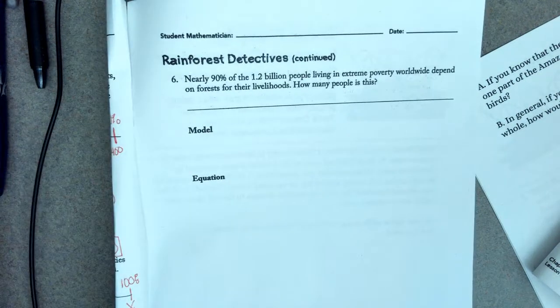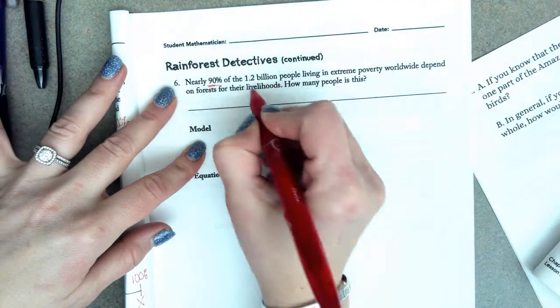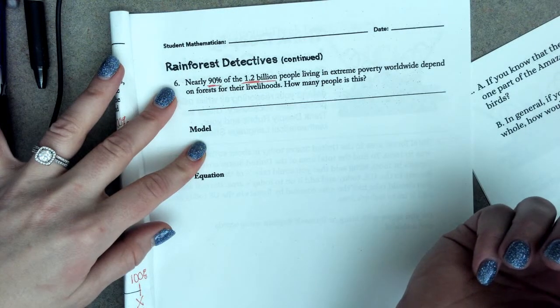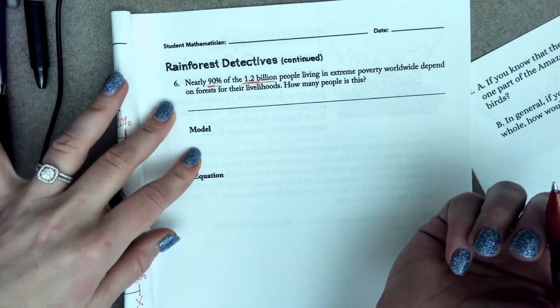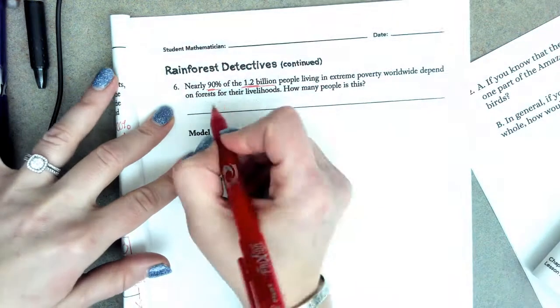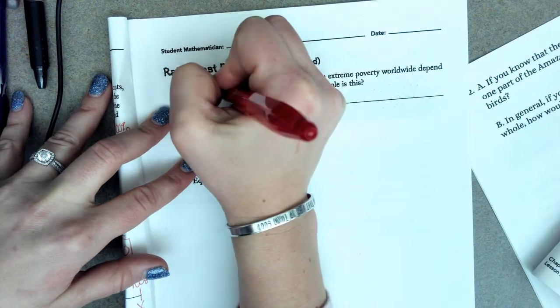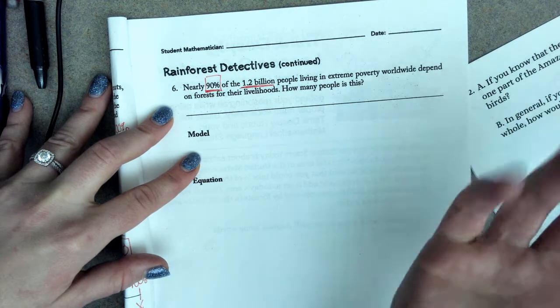All right, page 7. So on page 7, number 6, it reads nearly 90% of the 1.2 billion people living in extreme poverty worldwide depend on forests for their livelihood. How many people is this? So they give us 2 digits right here. But remember, if they give us a percent, we always know that that's going to be over 100%. So really, they give us 3 digits.